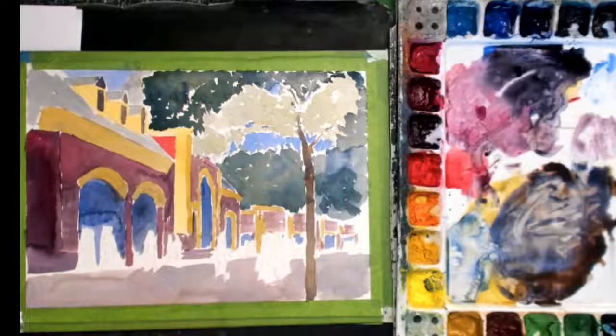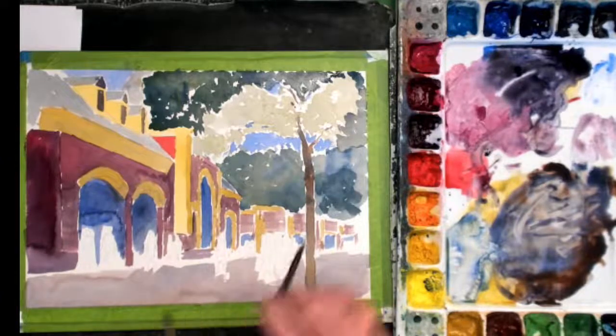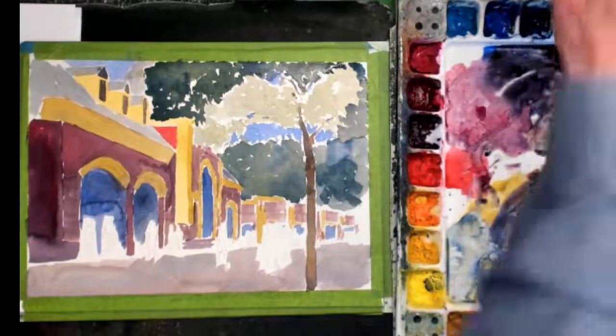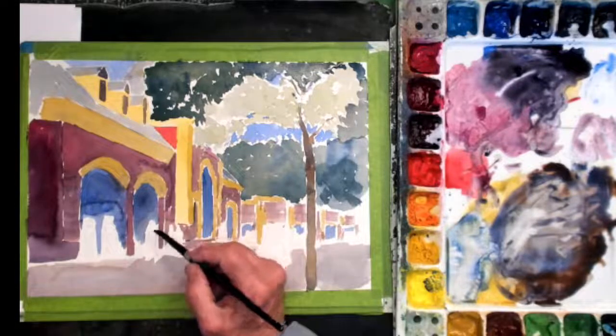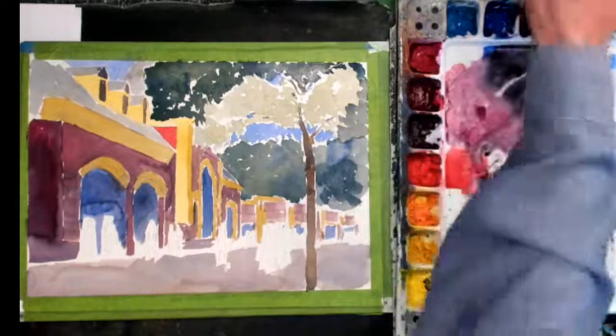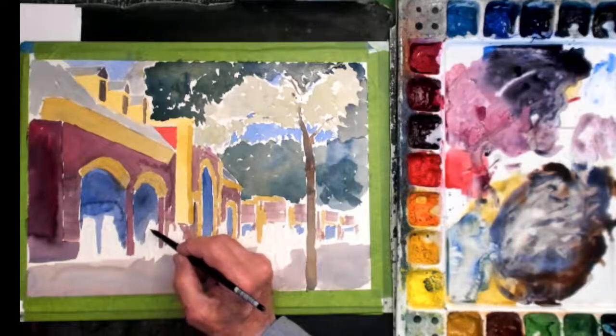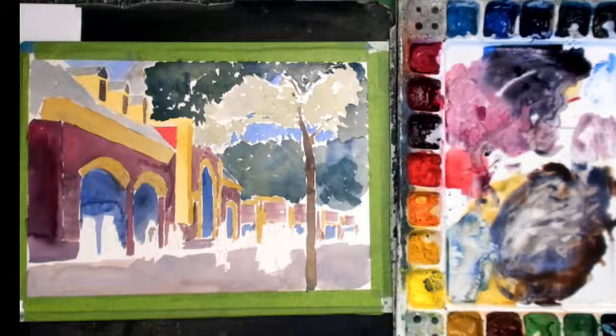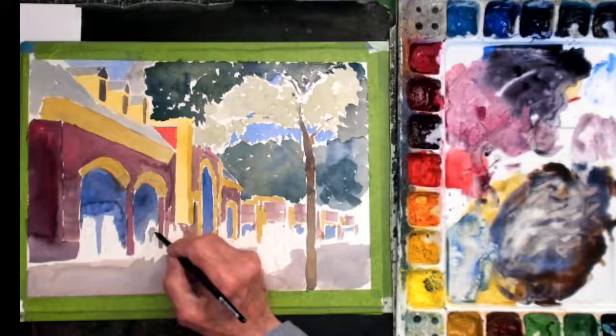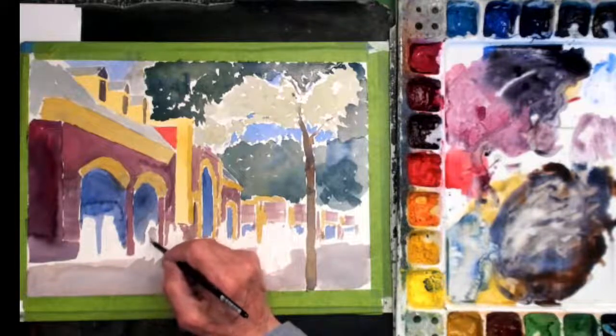Let's add in some figures. I'm going to use my number 8 silver brush. What I'm going to do now is put in a light tone. Let's say this figure here. I'm not going to use a dark, I'm going to use a light gray. So this one here is walking into the shopping mall, into the shopping building. So I'm putting in an undertone color, just a light gray. That's all I'm doing, a light tone undertone.